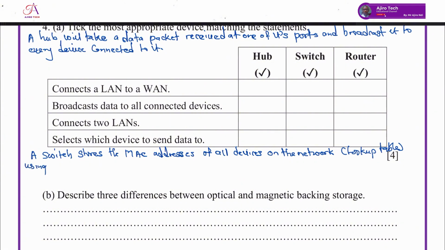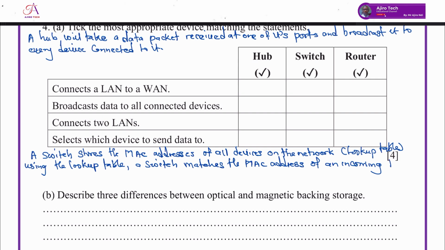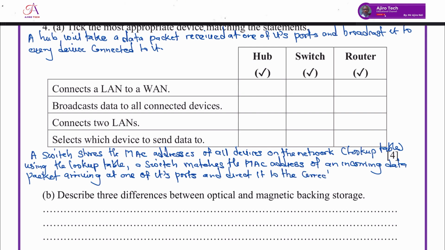So using the lookup table, a switch matches the MAC address of an incoming data packet arriving at one of its ports and directs it to the current device.